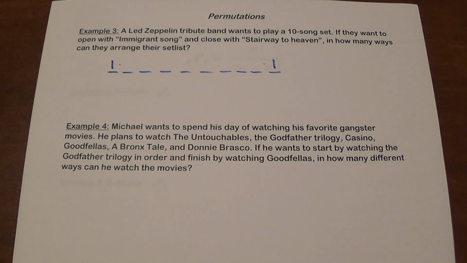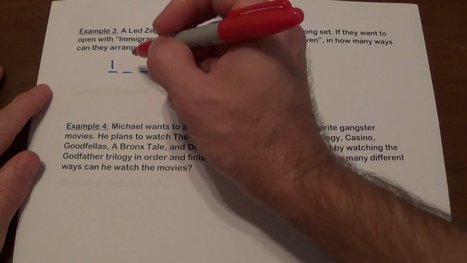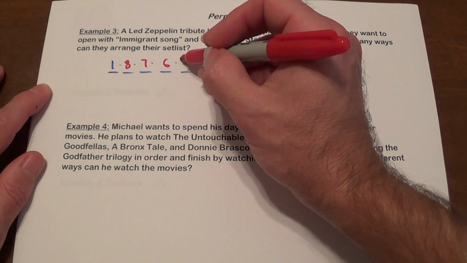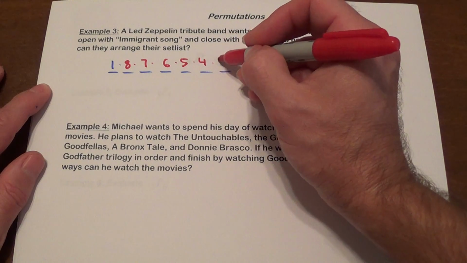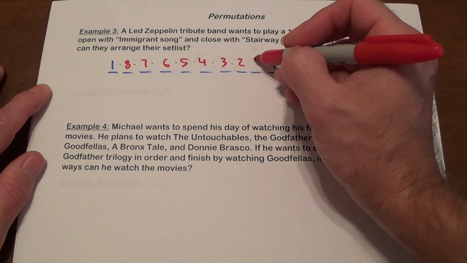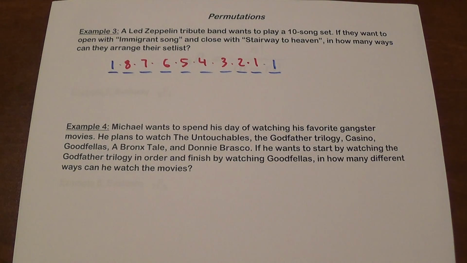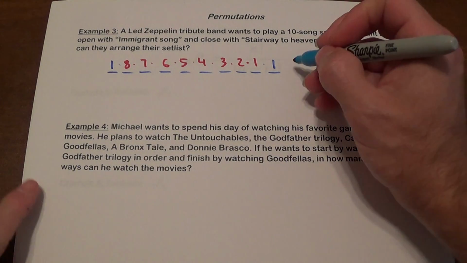And if we use the same logic we just used before, any one of 8 songs can go here, any one of the remaining 7, 6, 5, 4, 3, times 2, times 1. Which essentially is going to be 8 factorial, right? And you can calculate that, pretty easy math, and 8 factorial is 540. So there are 540 different arrangements you can have here.